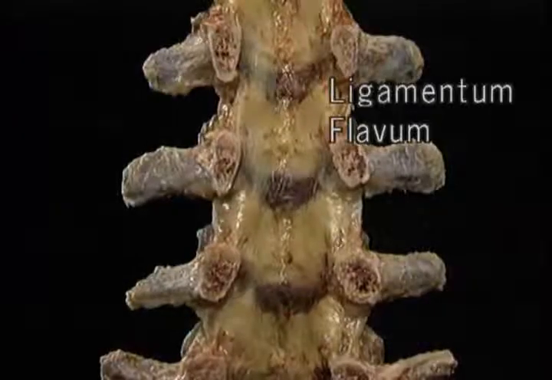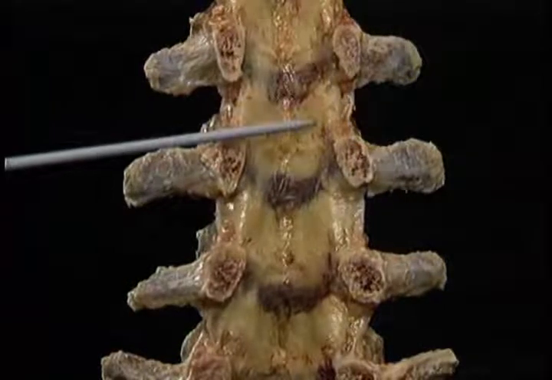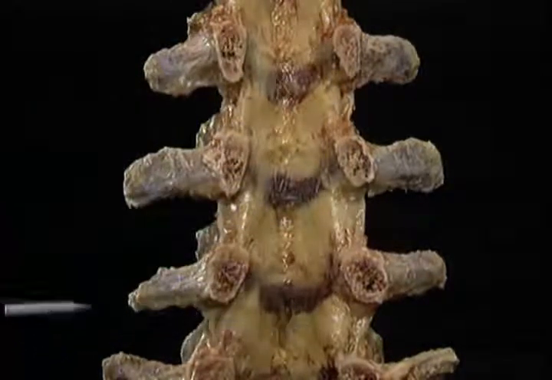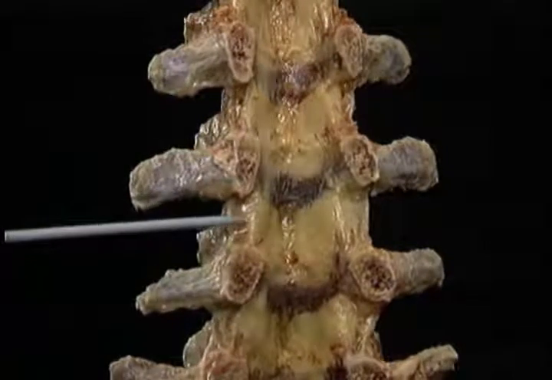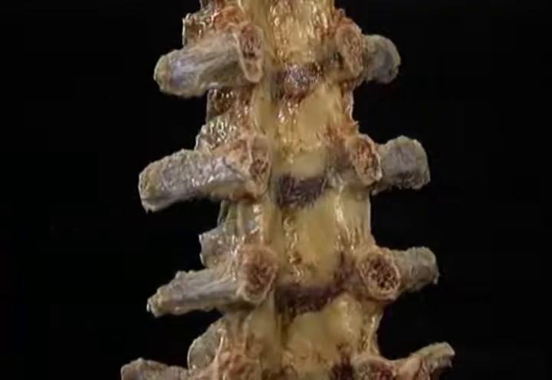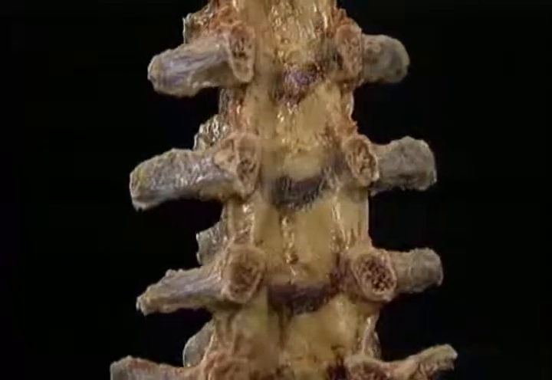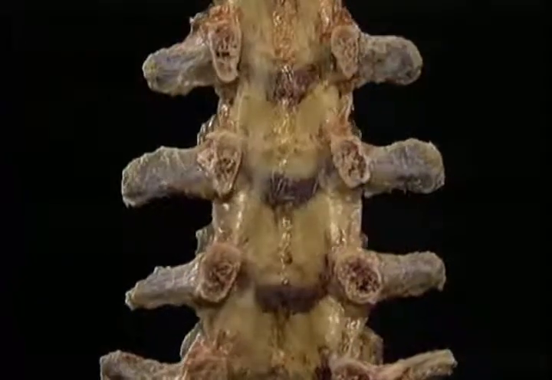Here's the ligamentum flavum. It goes from one lamina to the next, all the way down the spine. Here, where it's been cut through, we can see how thick it is. The ligamentum flavum is made of yellowish fibroelastic tissue, hence its name, which means yellow ligament.